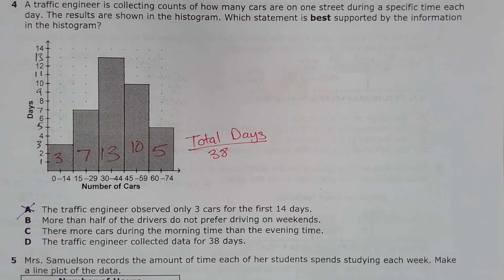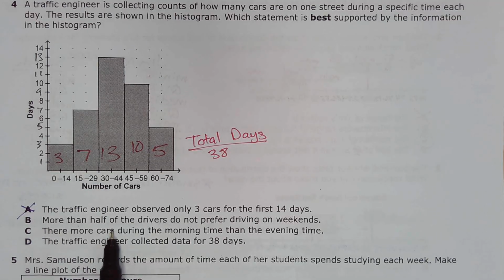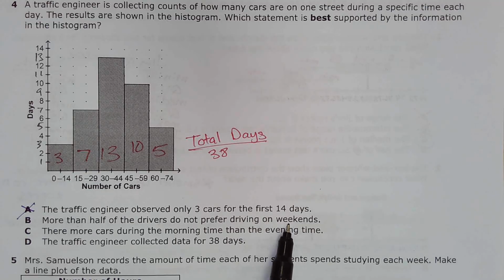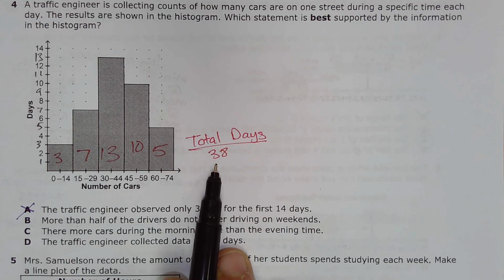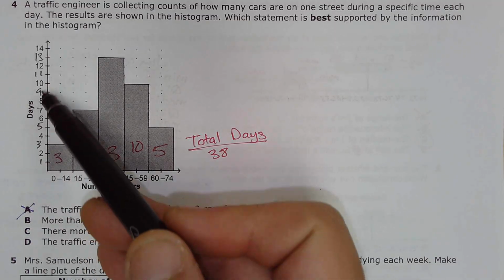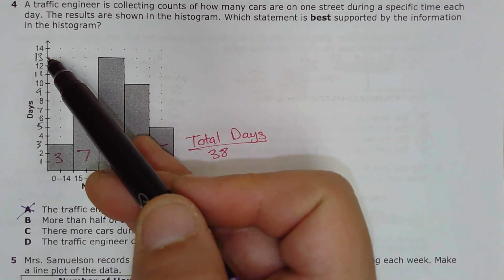Another thing we're looking for in answer choices B and C is some weird words in here. Maybe not weird, but it doesn't make sense based on the information we have. It says more than half of the drivers do not prefer driving on the weekends. Weekends is going to be a weird word because over the course of 38 days, obviously we're talking about weekends, but do they specify weekdays or weekends?